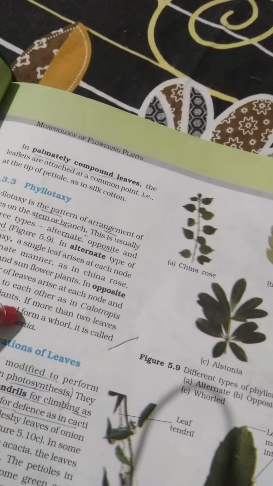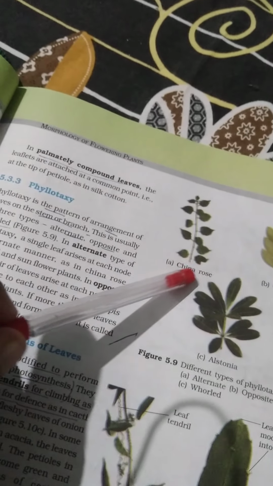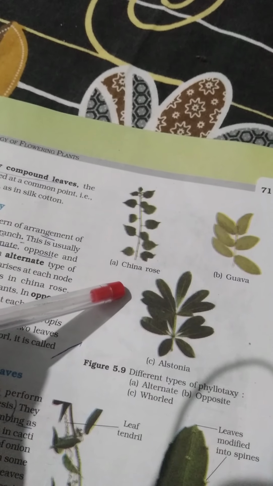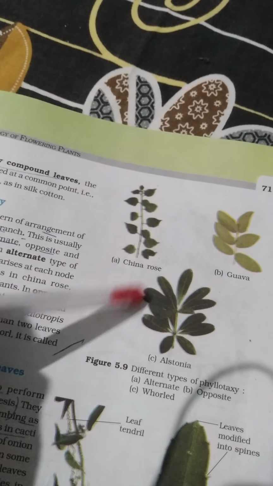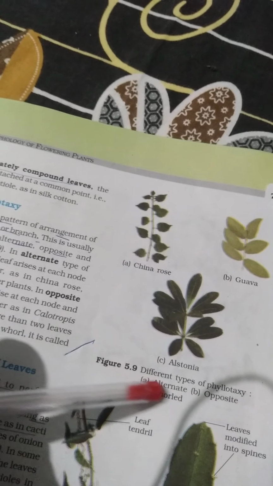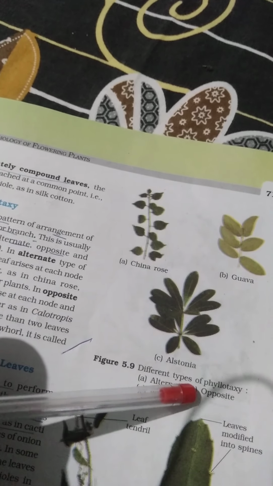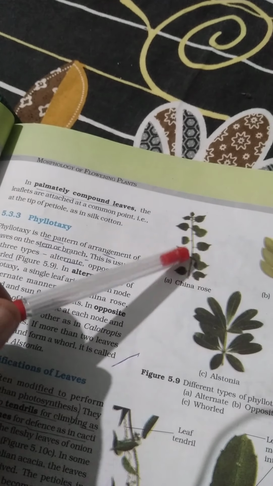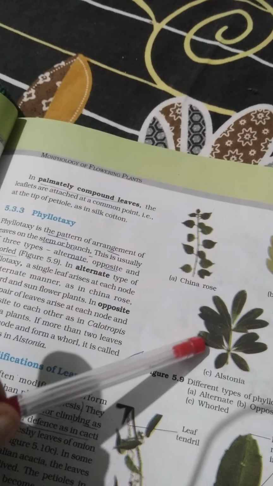Now I come to phyllotaxy and the different types of phyllotaxy. This is the pattern of arrangement of the leaves on the stem or branches. This is the China rose. Here we have seen that there are three types of phyllotaxy: alternate, opposite, and whorled. This is the pattern of arrangement of leaves on the stems or branches.